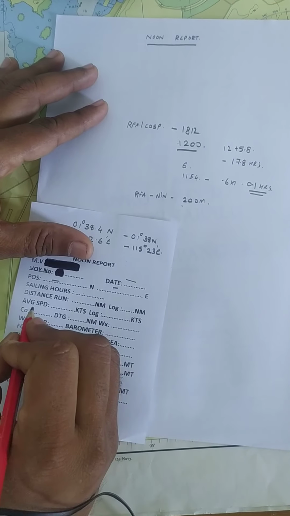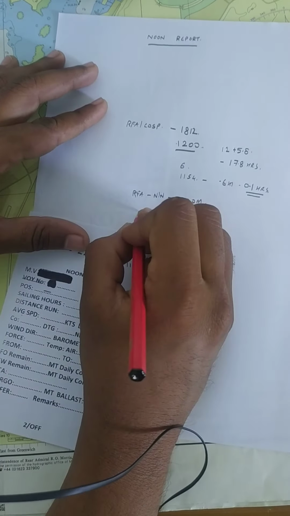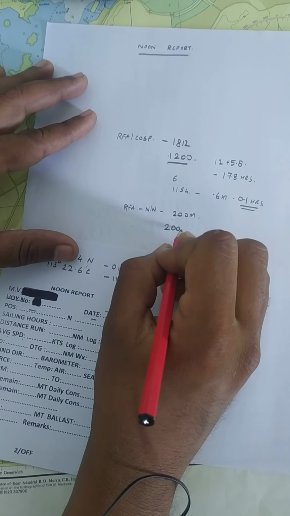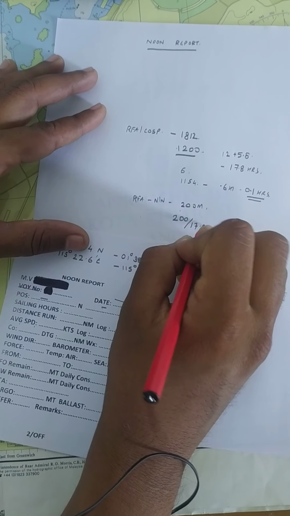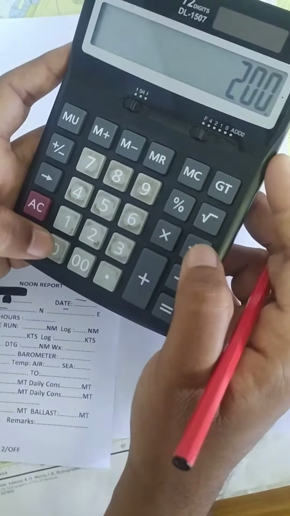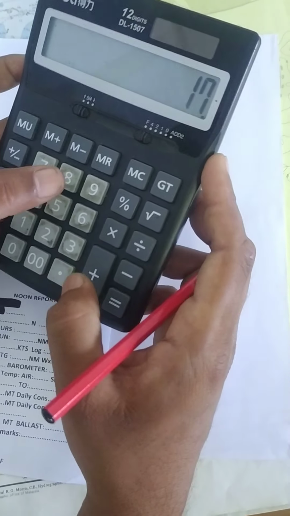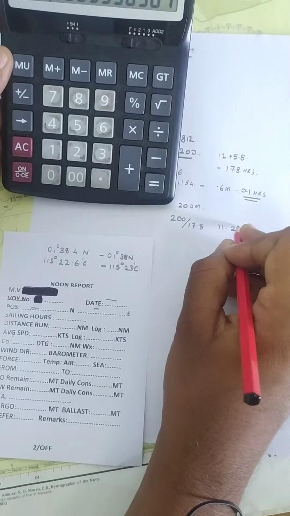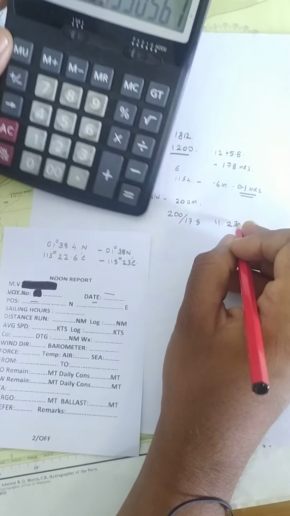Then comes the average speed. You calculate the average speed by just dividing 200 by 17.8. The ship was doing 11.23 knots.